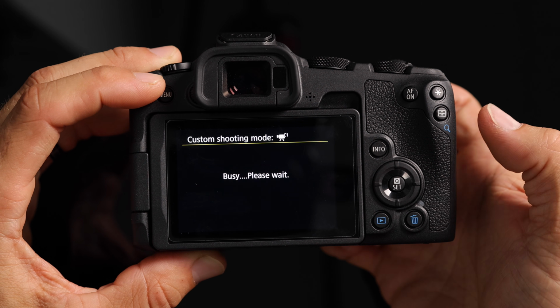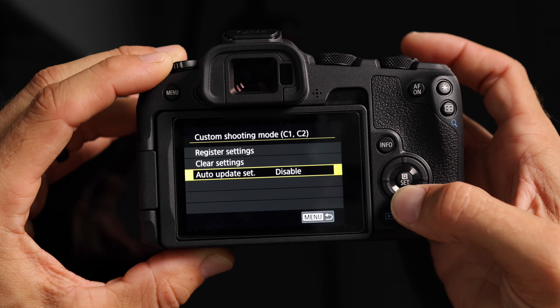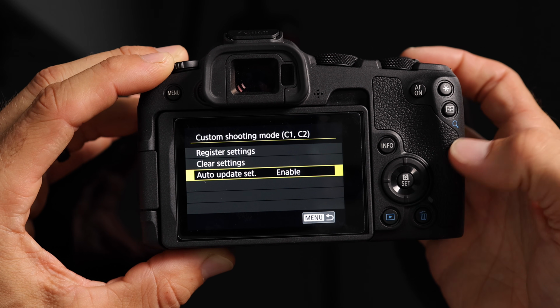You'll also want to scroll down to auto update settings and change that to enable. That makes it so that when you turn your camera off or change modes, it saves any changes that you made on that custom shooting mode.